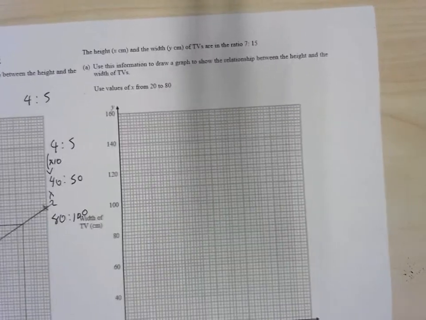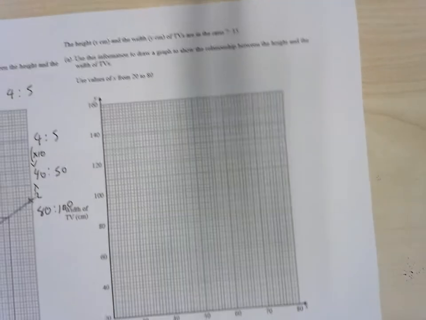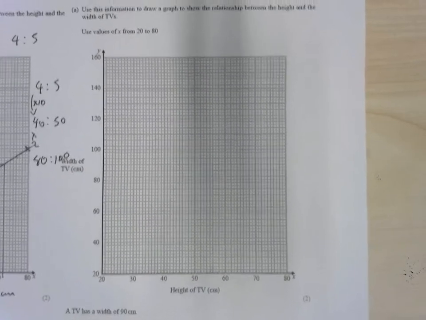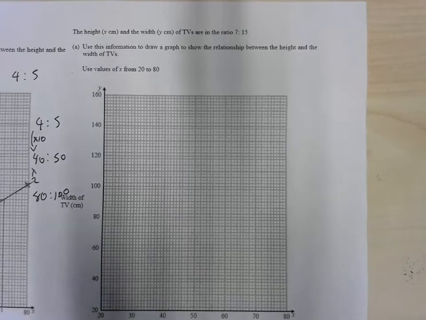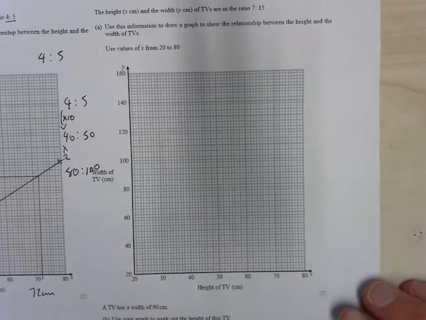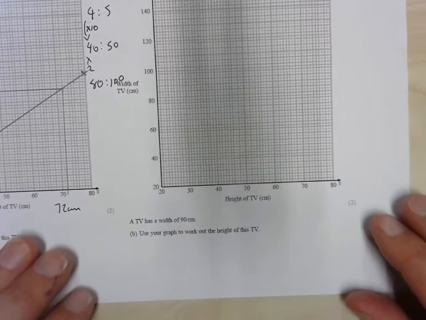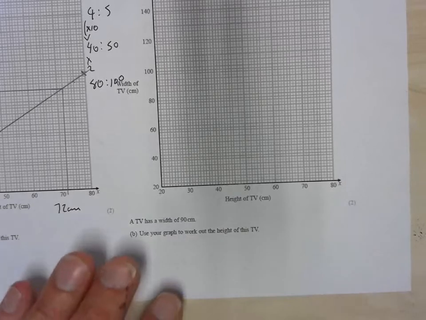Again, have a read. The ratio is now 7 to 15. Right, pause that, read part A, 7 to 15. It's the same axis, so you can do it on your exam paper still. We'll just have a different line. I'll let you read part B now. Part B, it's a width of 90 again. Right, paused it, tried it, done it.